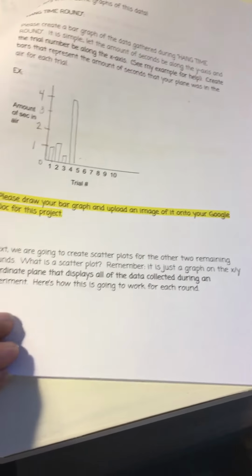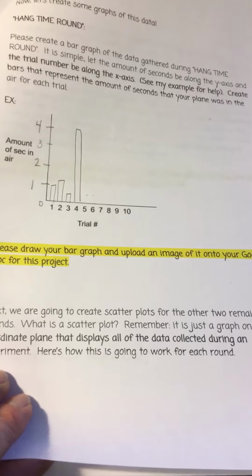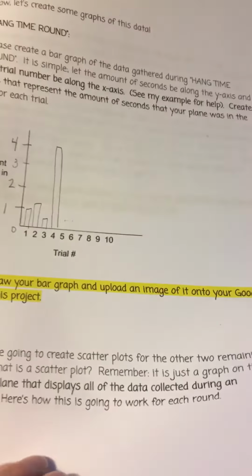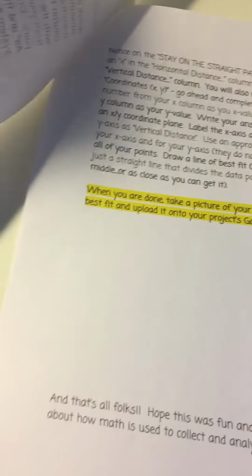Now we're going to do a scatter plot. Remember, scatter plot is just a graph of the XY coordinates that display the data collected. Okay, so that's our only bar graph for hang time round. We're going to do scatter plots for velocity round and for stand the straight path round.